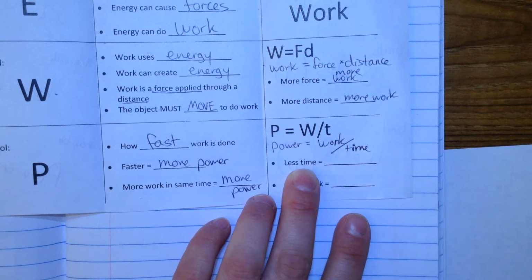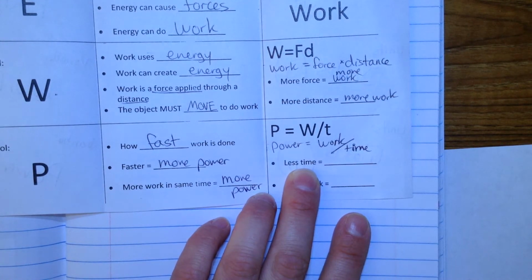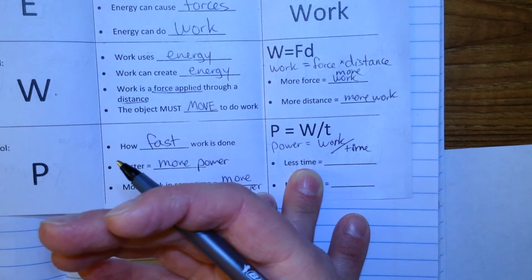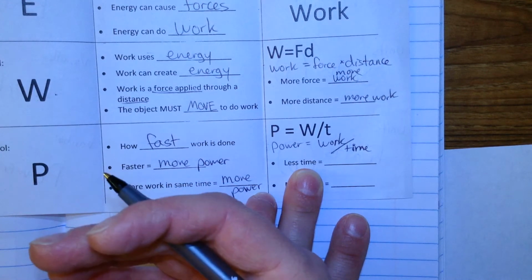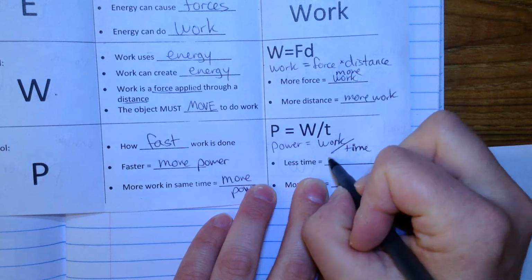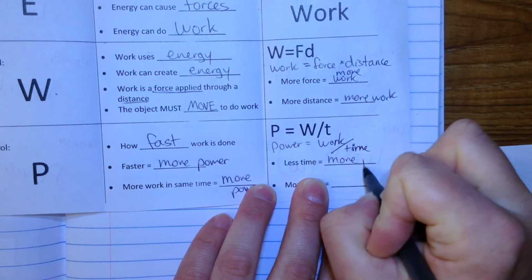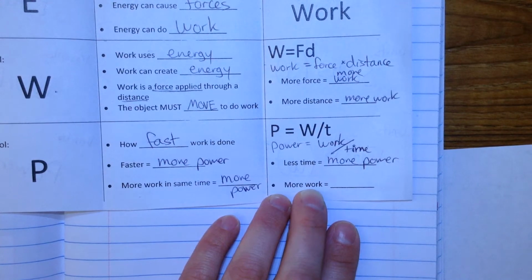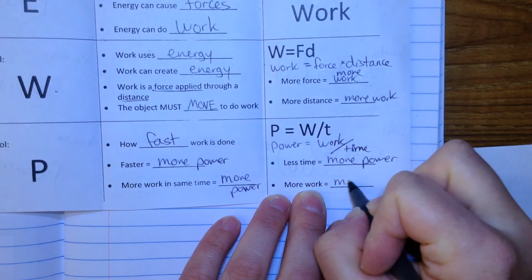Now, here we're going to look at an inverse proportional relationship. An inverse relationship. The less time it takes you to do something, the faster you do it. The faster you do it, the more power. Okay? So less time means more power. More work means more power.